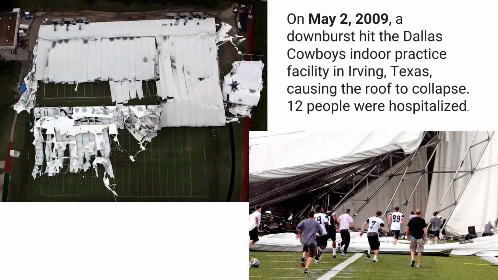Now, most of these downbursts are not as damaging as a tornado or a hurricane. However, if you have a lightweight structure that isn't very strong, like in May of 2009, the Dallas Cowboys had a tent, basically a metal frame tent. It's a permanent structure, but it's not really a building. And a downburst came down strong enough during a thunderstorm that it actually pushed the roof of the facility all the way to the ground, and 12 people actually had to go to the hospital.